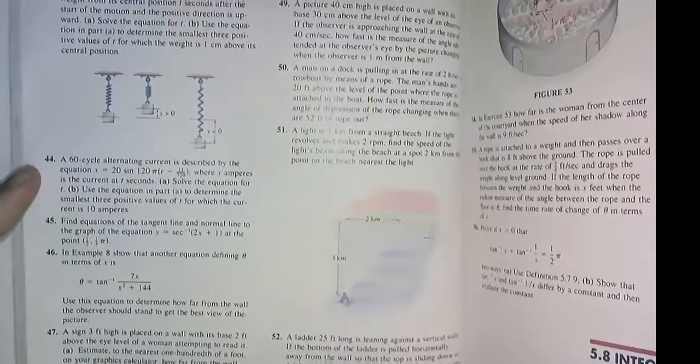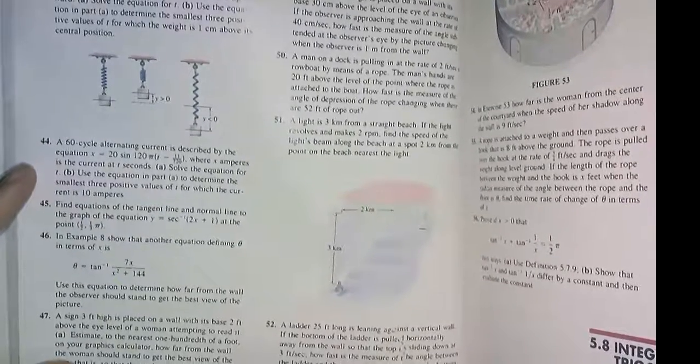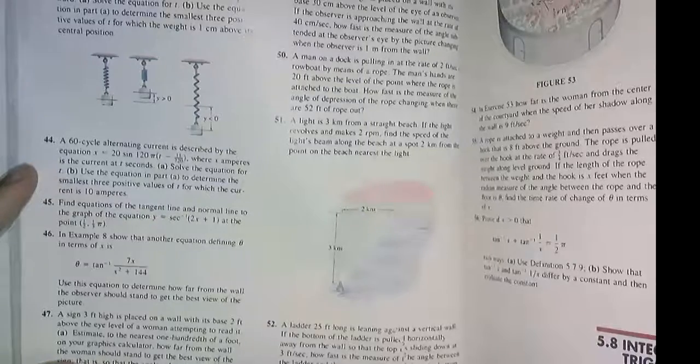So 51 says, a light is 3 kilometers from a straight beach. If the light revolves and makes 2 RPM, find the speed of the light's beam along the beach at a spot 2 kilometers from the point on the beach nearest the light. Ugh. Well, they are at least kind enough to set us up with a picture. So we have some conception of what's going on here.